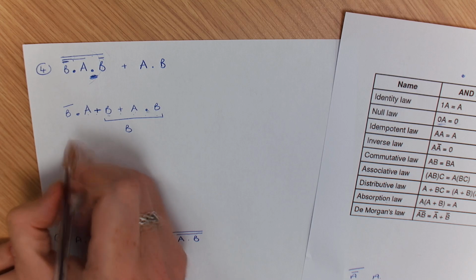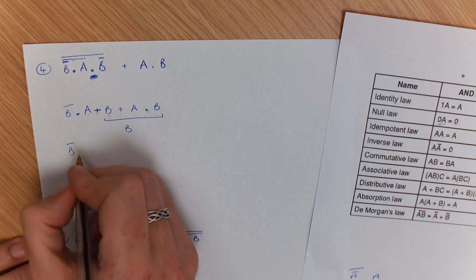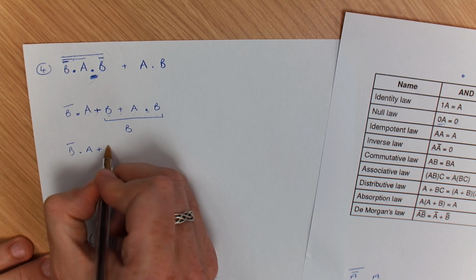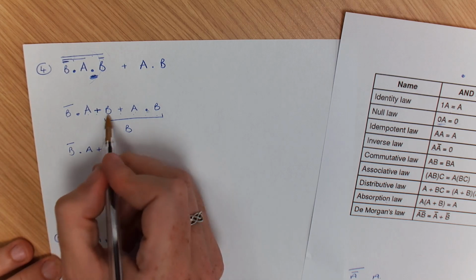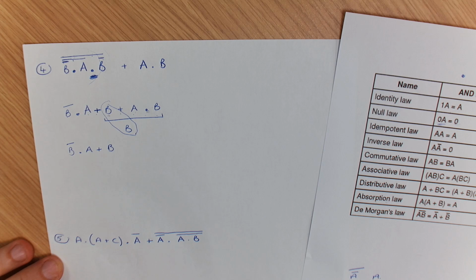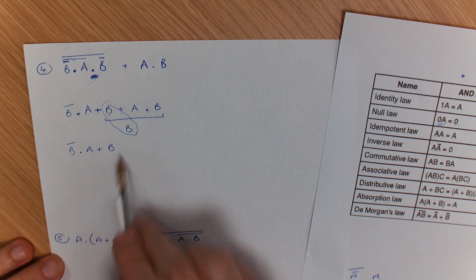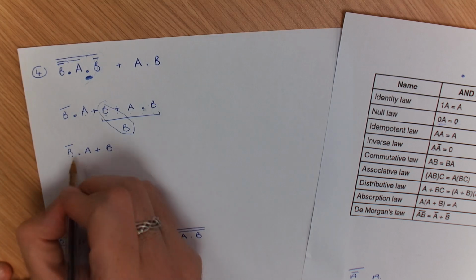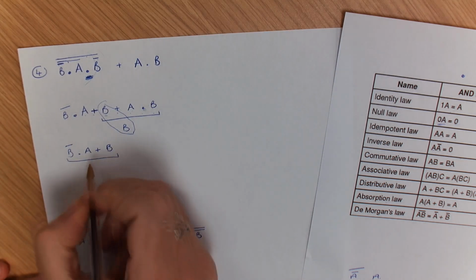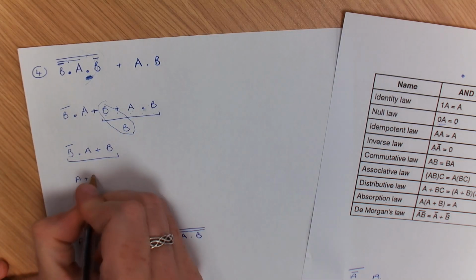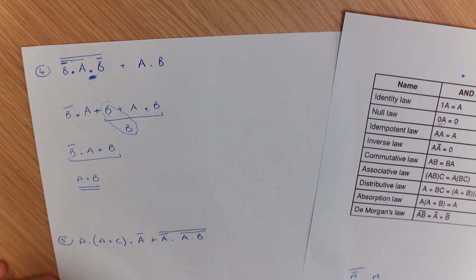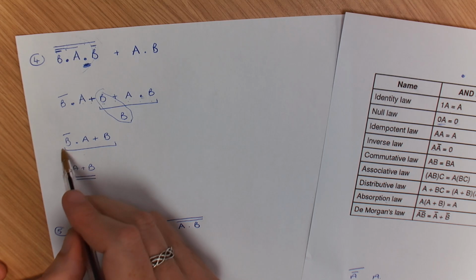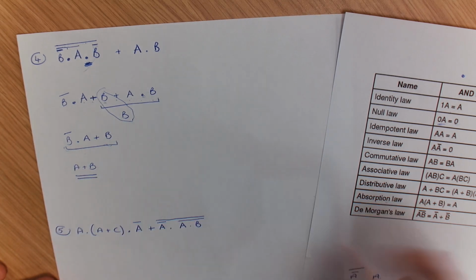Now that's going to leave me with not B, A or B, because that is what's become of that. Alright. Now believe it or not, there is another absorption rule that you can apply here. This becomes A or B in its simplest terms. Now you're probably thinking, how on earth have you done that? Well, I'm going to show you how that absorption rule has worked with a truth table here.